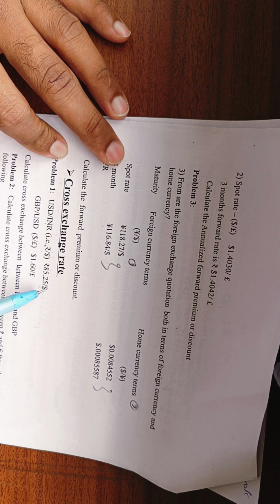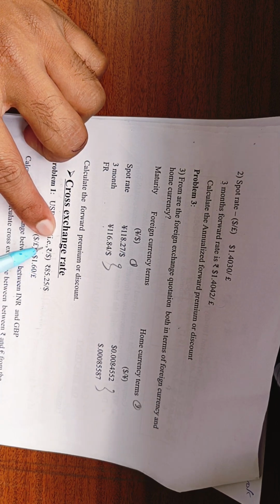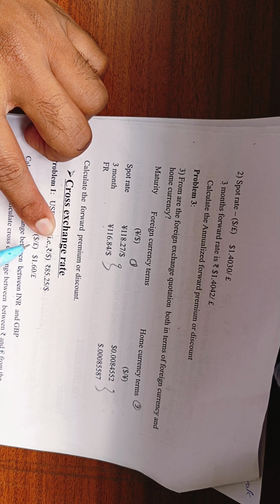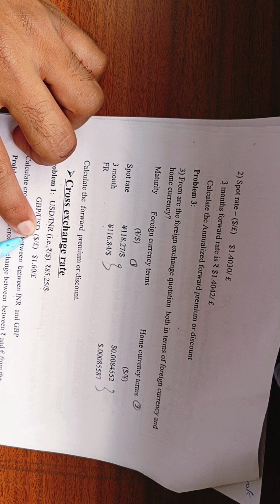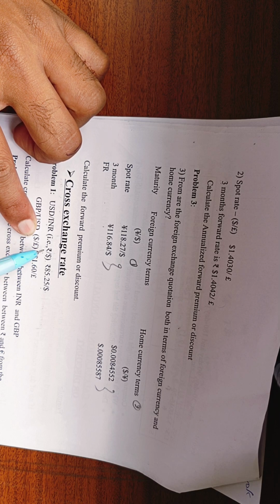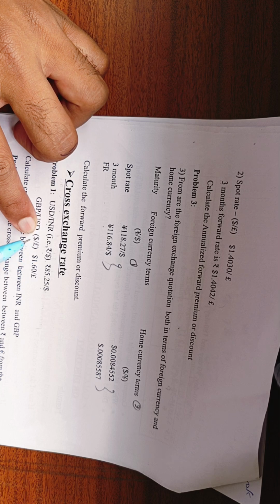So as you can observe in the question, one common currency is there. Come to this symbol, rupees, dollar, pound is there. Here what is the common currency? Dollar is the common currency, and these two are the rest two currencies. You can see here rupee and dollar is there.